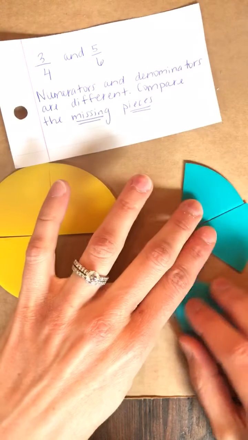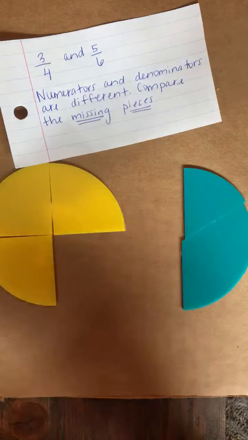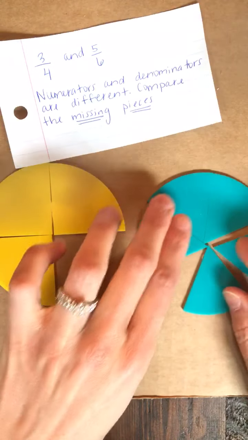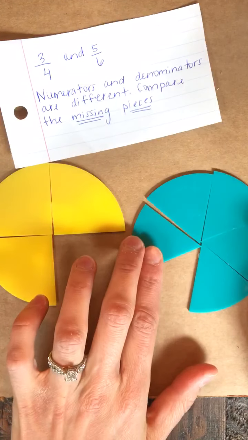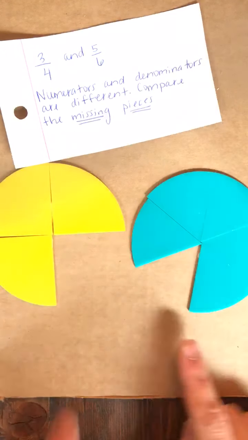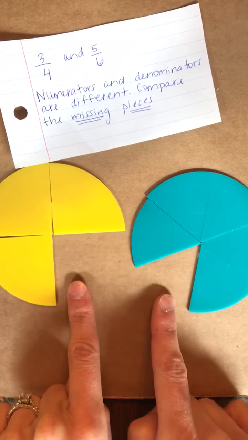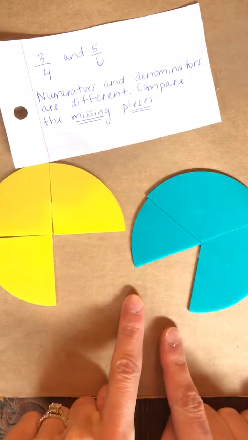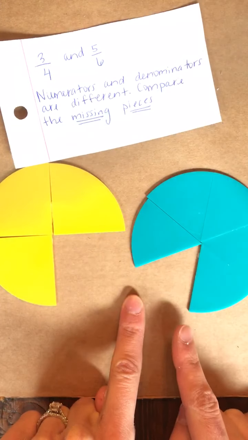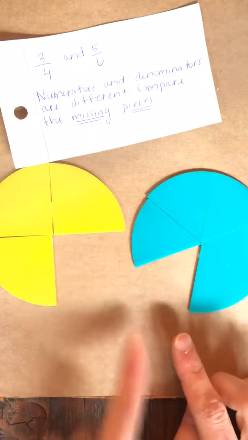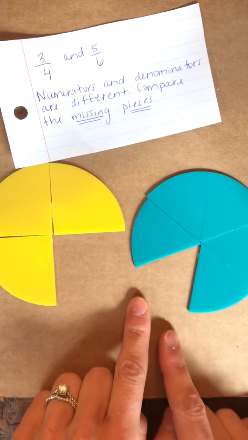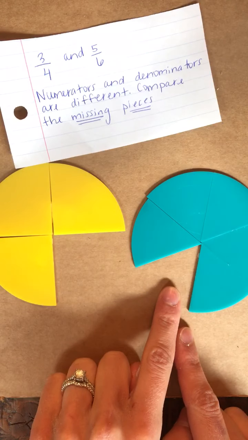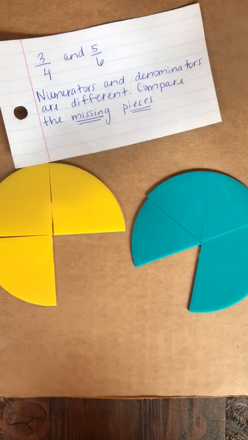1, 2, 3, 4, 5. So I can compare the missing pieces. The circle that's closer to one whole is the greater fraction, because this piece that's missing from the one whole is smaller than the piece that's missing from this one whole.